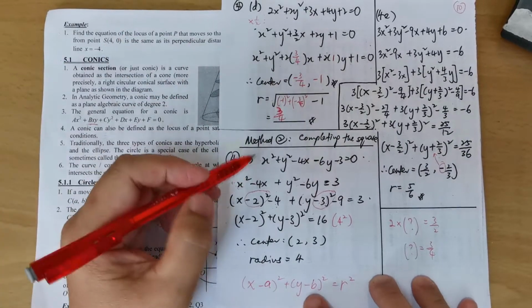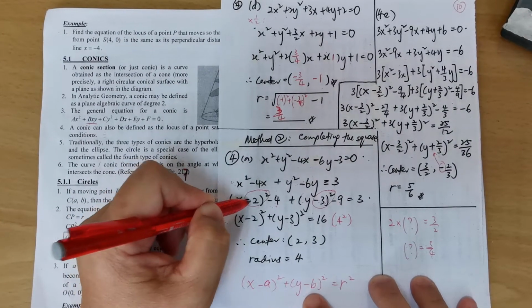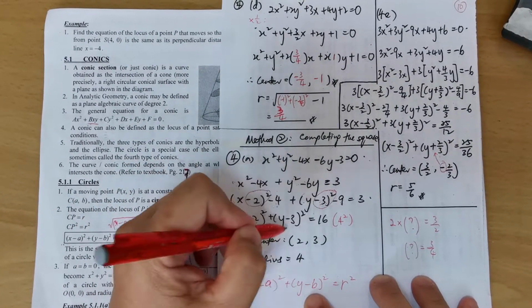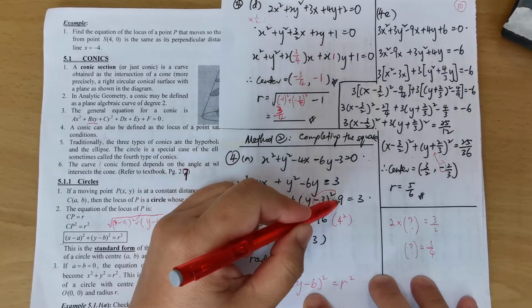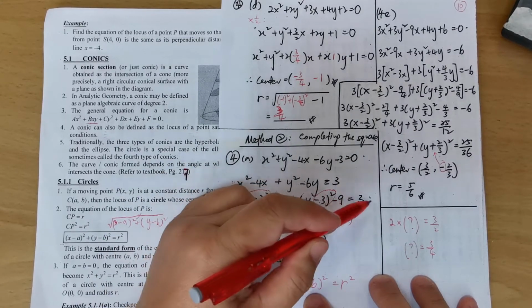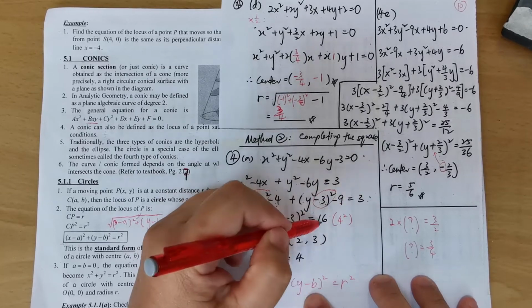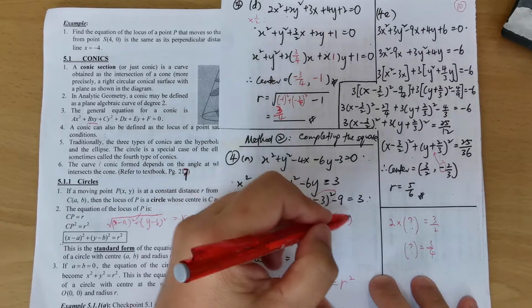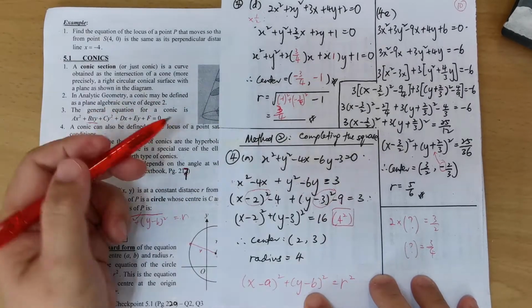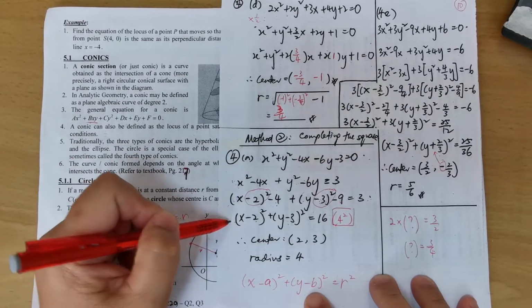Then just copy. This is x minus 2 squared, y minus 3 squared. Minus 4 minus 9 is minus 13. So minus 13 shift here is plus 13, so 16. And remember 16 is also 4 squared. So this is in standard form.